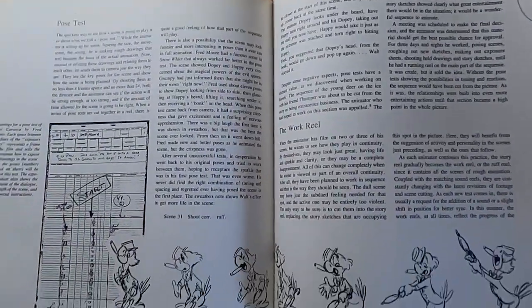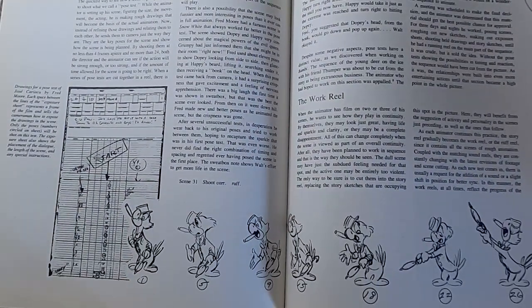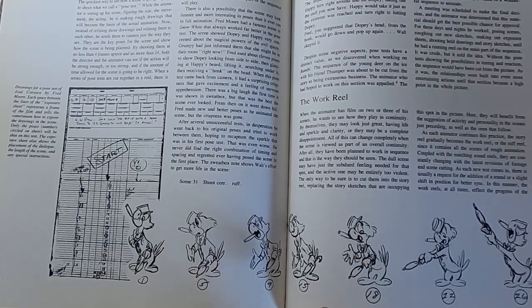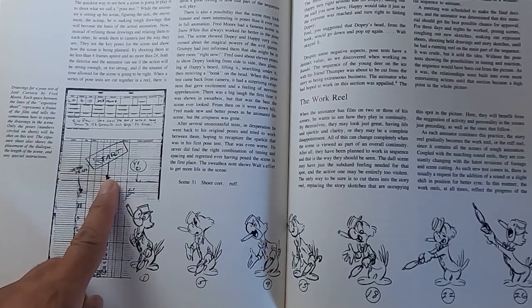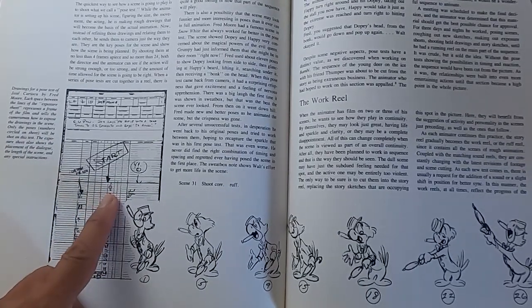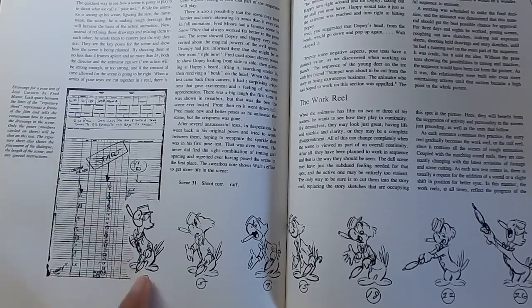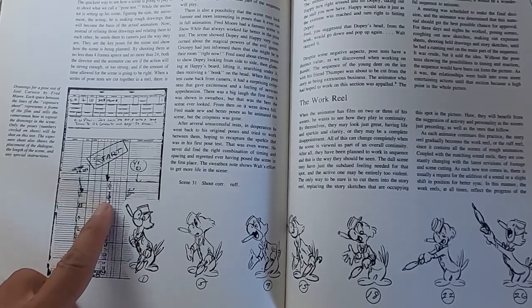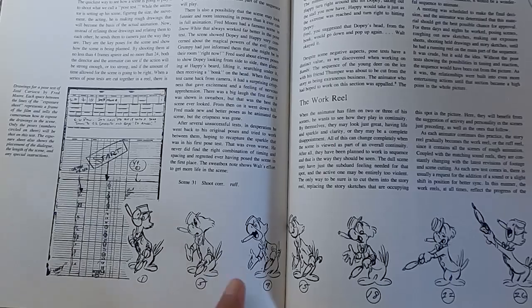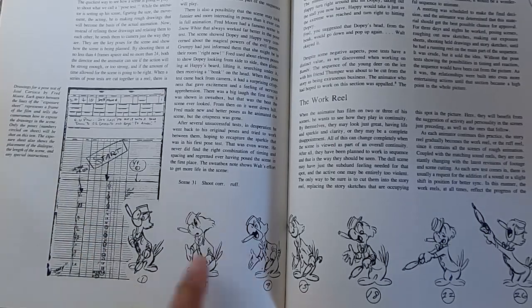I think my favorite part was doing a pose test. And here's Jose Carioca, different poses. I believe this is by Fred Moore, and then how it corresponds to the exposure sheet. So there's drawing 1 here, drawing 5 should be somewhere down here, 9, 15.